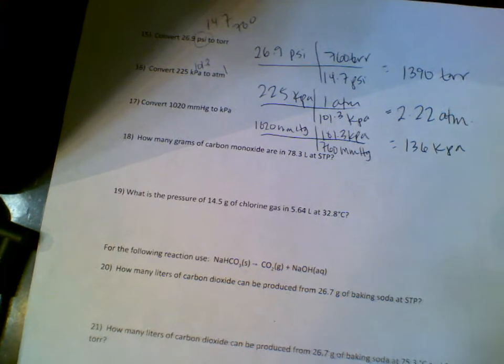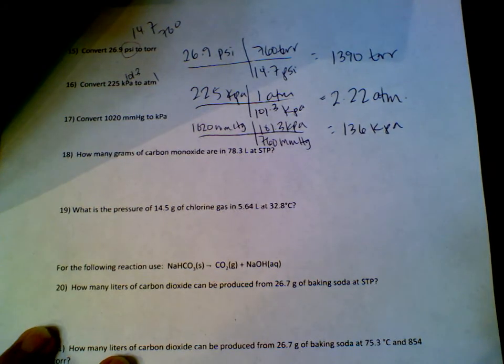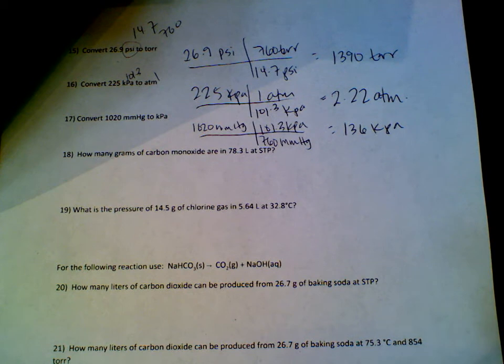Okay. Pressure conversions, it's doing the dimensional analysis like we have always done, but we just need to know our conversion factors.